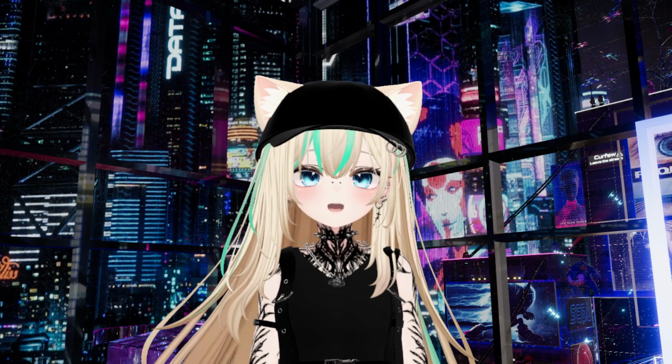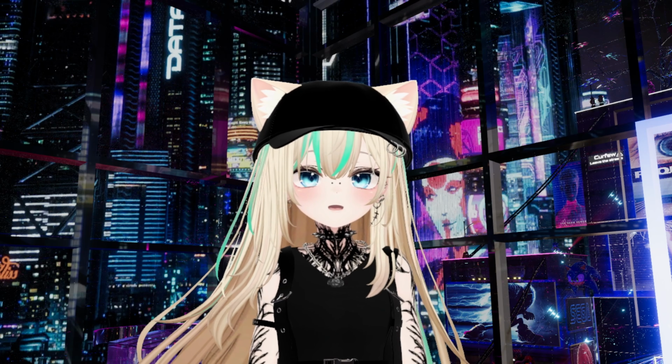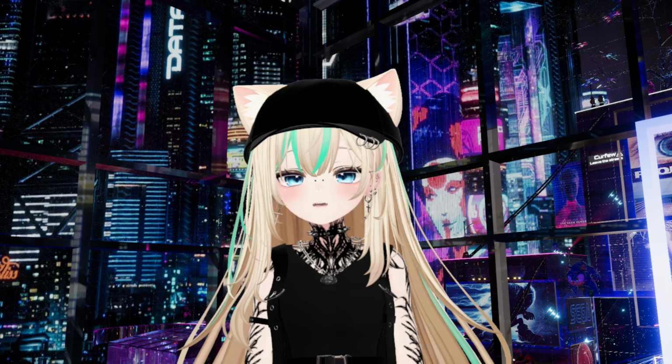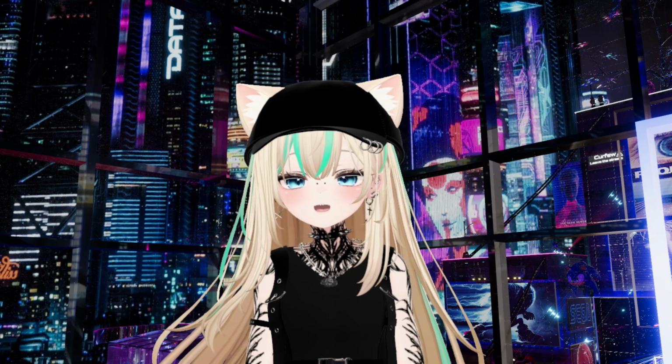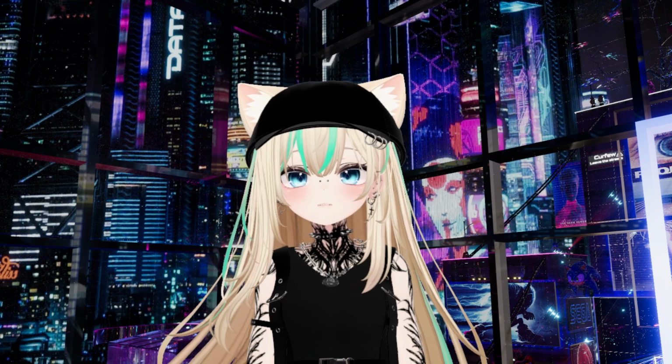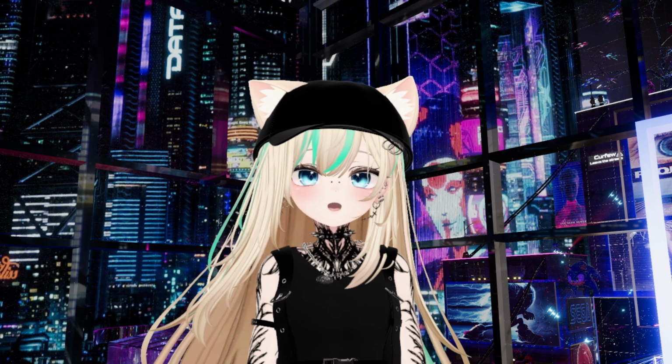That way you can have everything built into your avatar and not have to upload separate avatars with separate clothes. It's recommended that you do actually upload avatars with separate clothes to save on memory and space. But if you prefer to have it all on one avatar, I'm showing you how to do that today. So let's go ahead and get started.